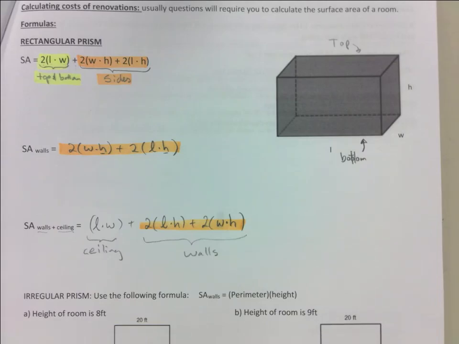Page 10. So these formulas, I would have them on my study sheet. If you find that you're going to need it, just do it and have them on your study sheet.